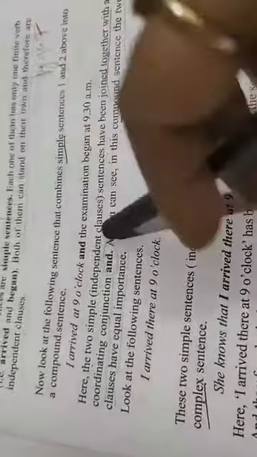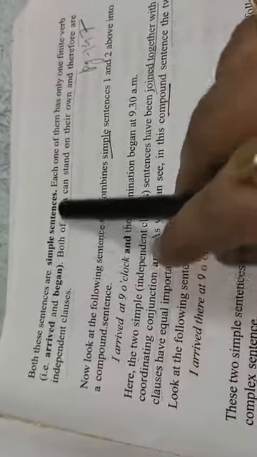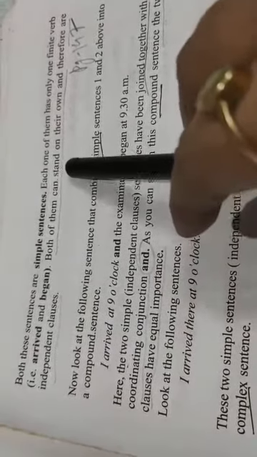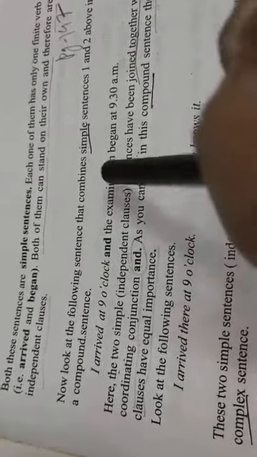And what is the compound sentence? When two simple sentences are combined together with a coordinating conjunction, that type of sentence is called a compound sentence, and both of them can stand on their own and are therefore independent clauses. So when we combine both sentences with the conjunction, this part is known as a clause, and the second part is also known as a clause.